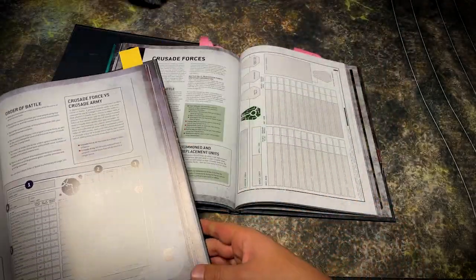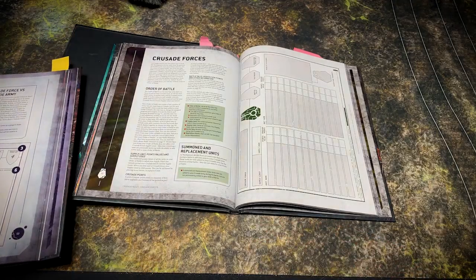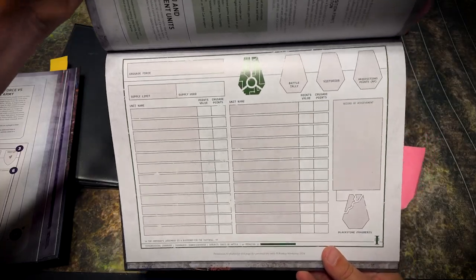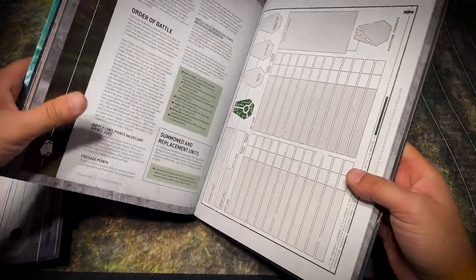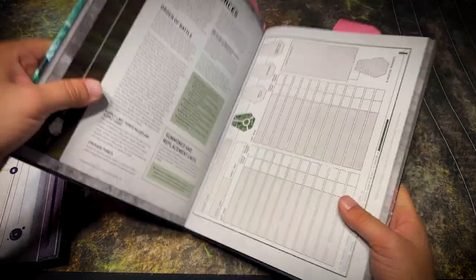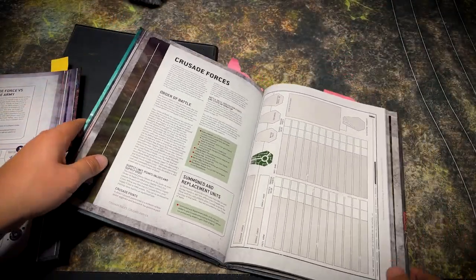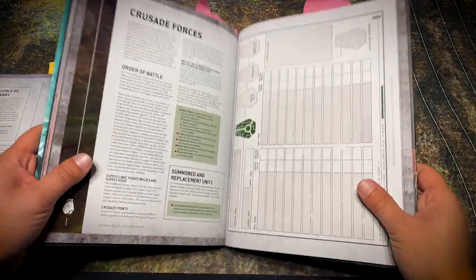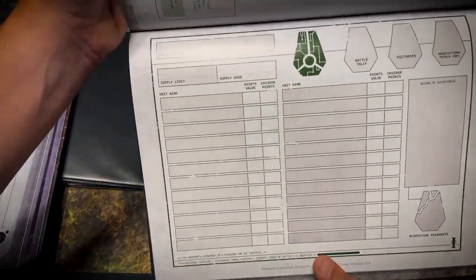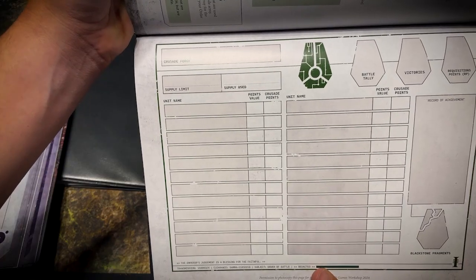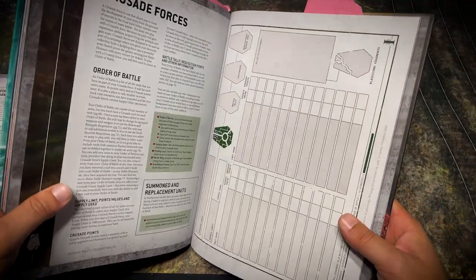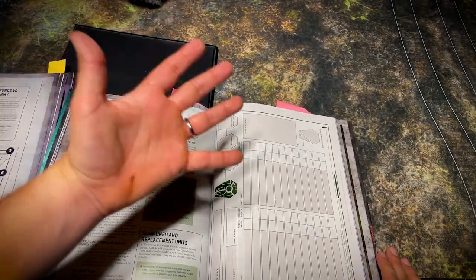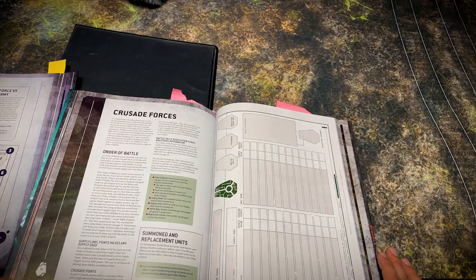So, there's a couple of things you have to have for your Crusade force. First, you need your big sheet. This is your Crusade force. It's like a roster of everything that you're going to put in. So, when you begin a Crusade, you start with a point limit. You'll see that there. Supply limit is what they call it. And it's 1,000 points to start. And then when you begin, you start with 5 RP, requisition points.